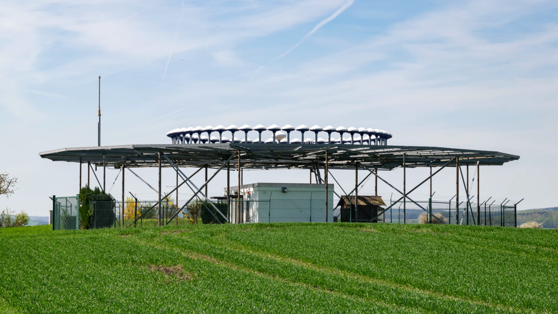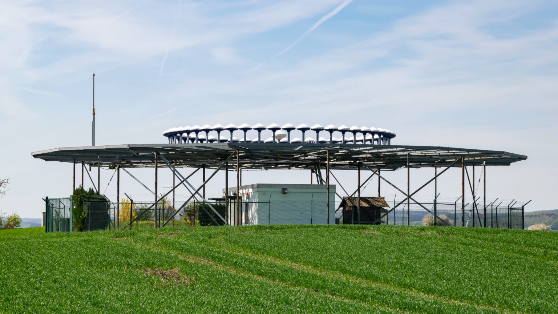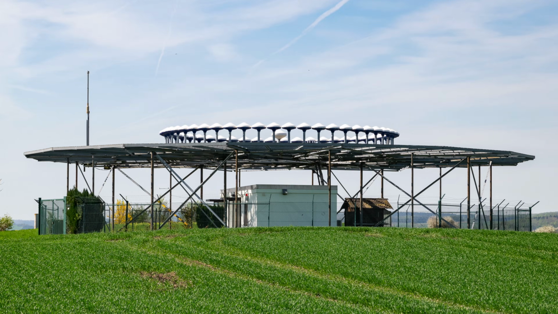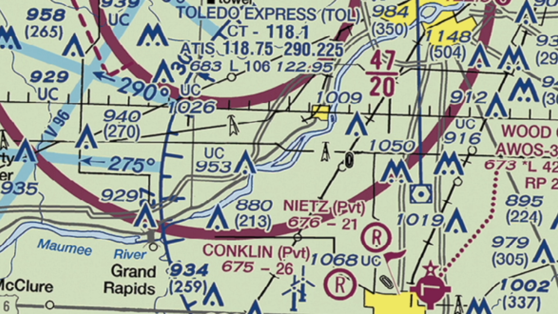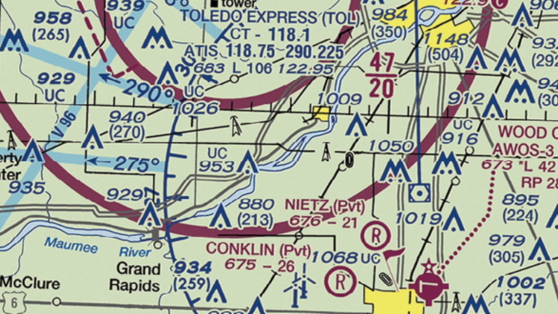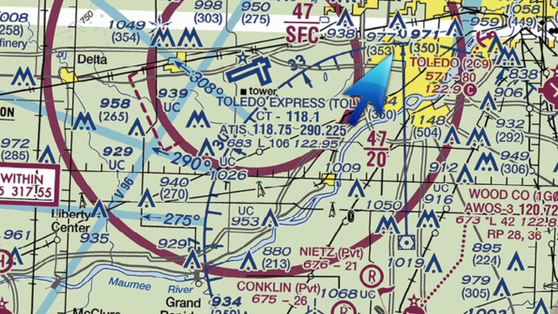And sometimes it's good to have a visual impression to see exactly what these symbols look like in real life. You can see that there's one big antenna and a whole bunch of other disc array antennas in a circular pattern. But in regard to the symbol on a sectional chart, it will be a hexagon symbol with a dot in the middle.